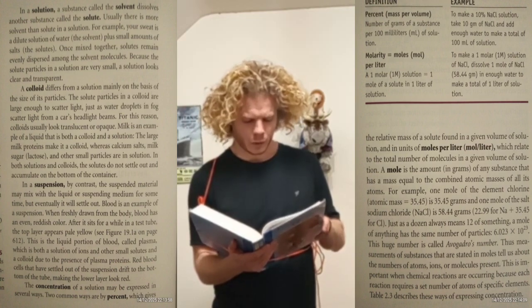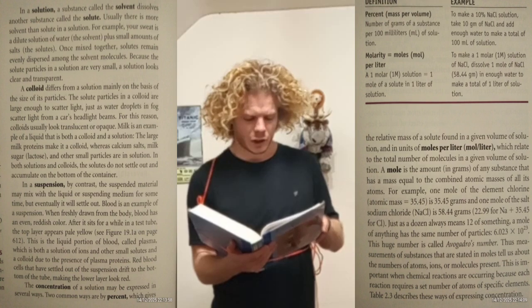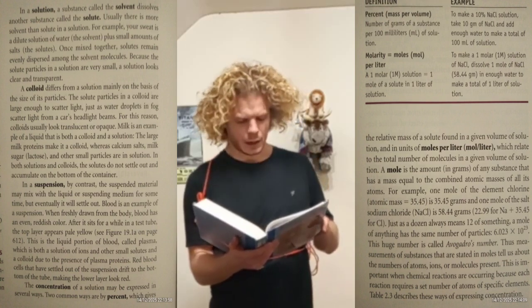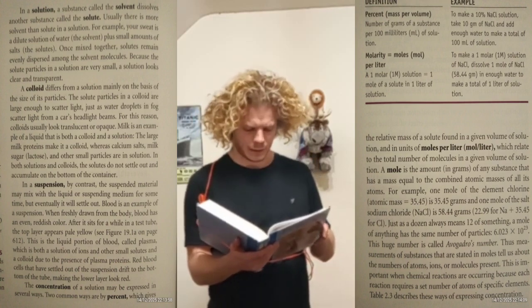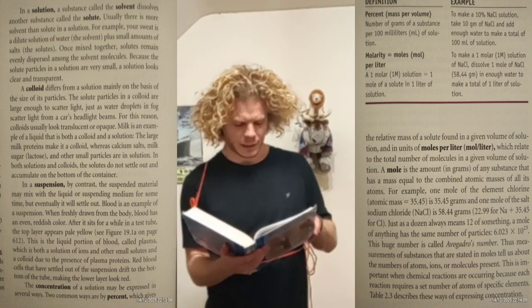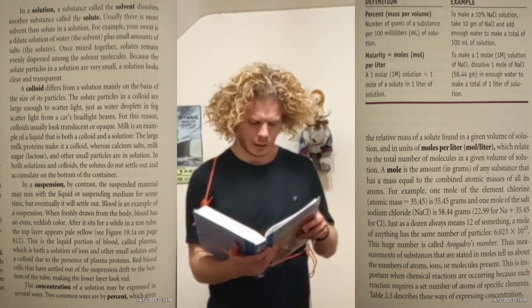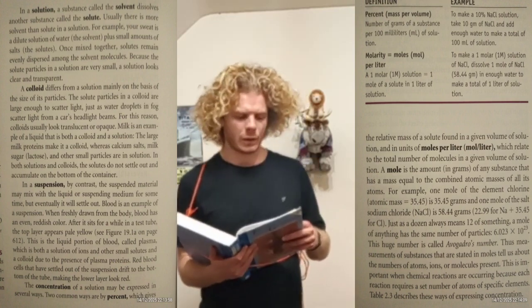This is the liquid portion of blood called plasma, which is both a solution of ions and other small solutes and a colloid due to the presence of plasma proteins. Red blood cells that have settled out of a suspension drift to the bottom of the tube, making the lower layer look red. So basically we're talking about 3 different things.